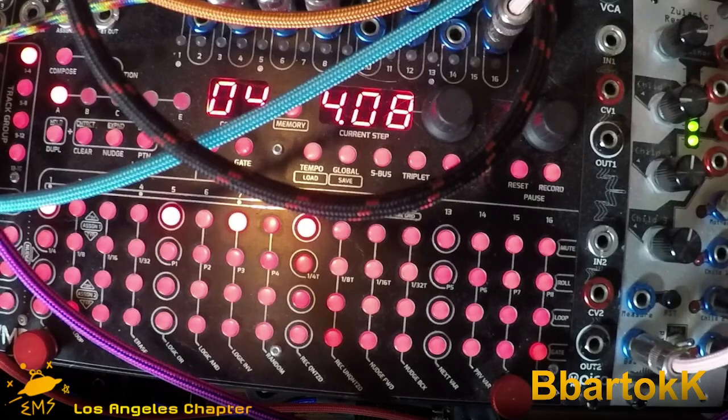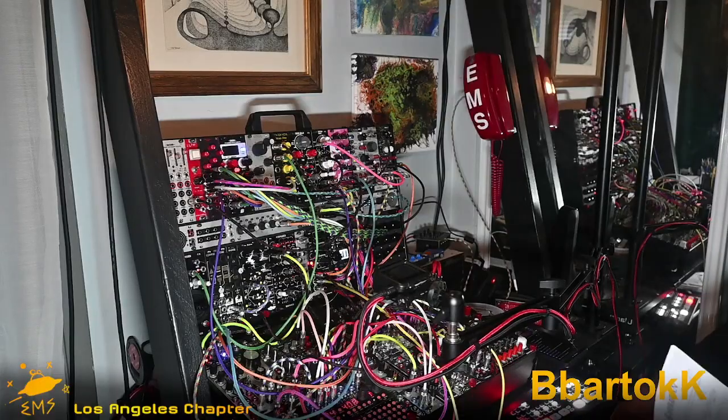So let's go back to the sheet music, and I'll show you guys what I was looking at here and how I translated that to the Metron.